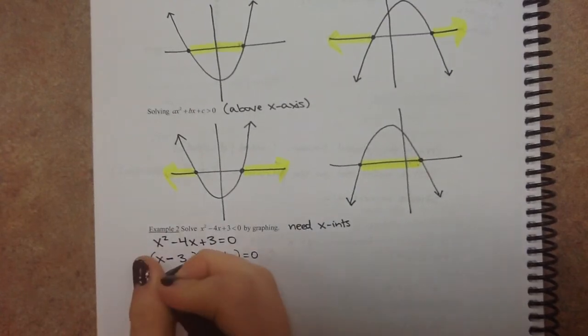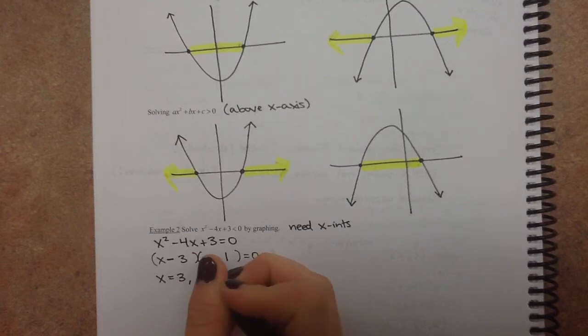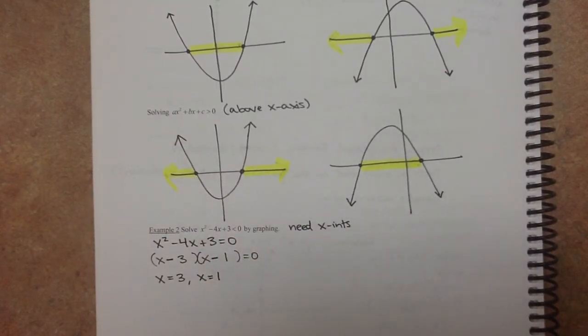Okay, so I can solve this. If I set x minus 3 equal to 0, I get 3. If I set x minus 1 equal to 0, I get 1.